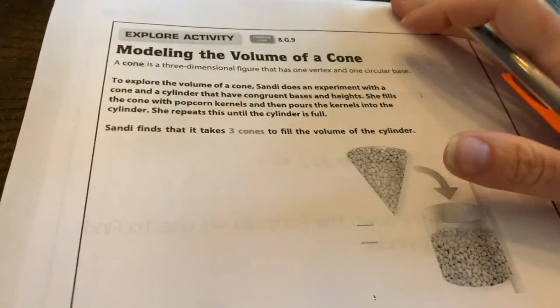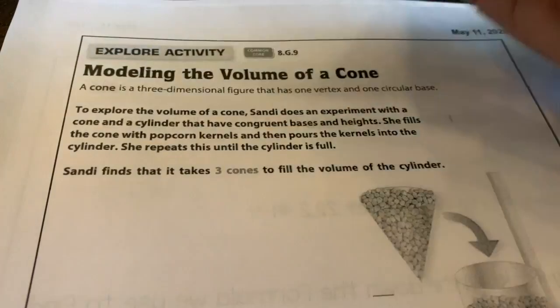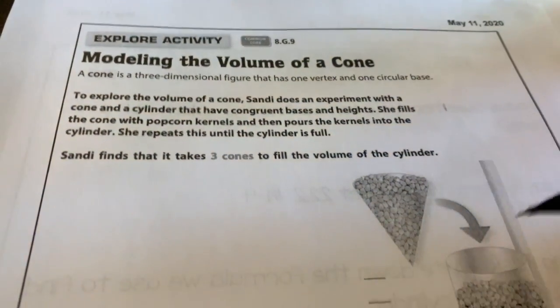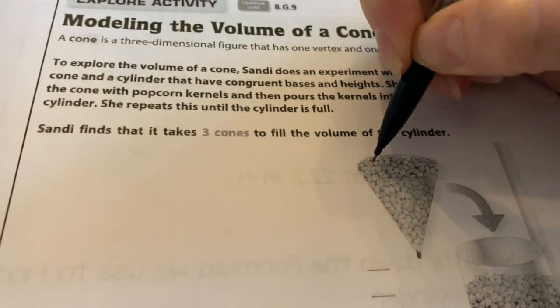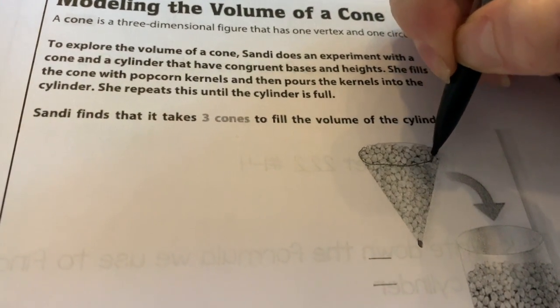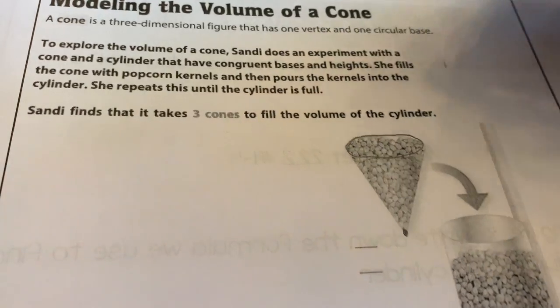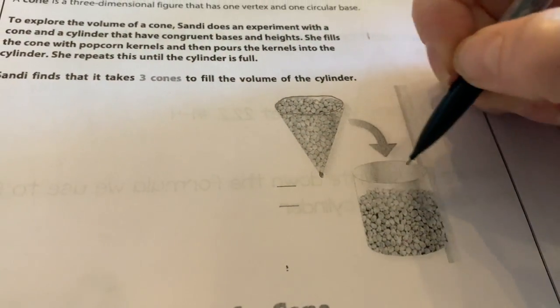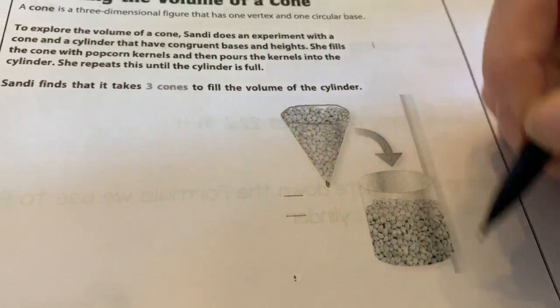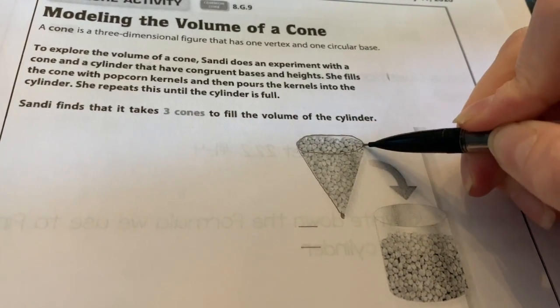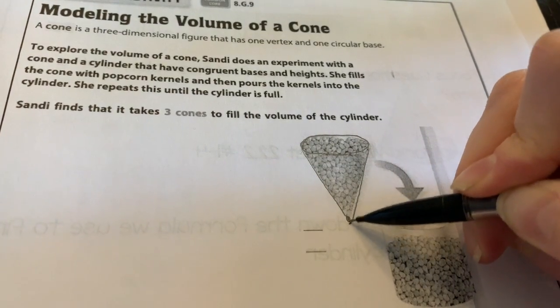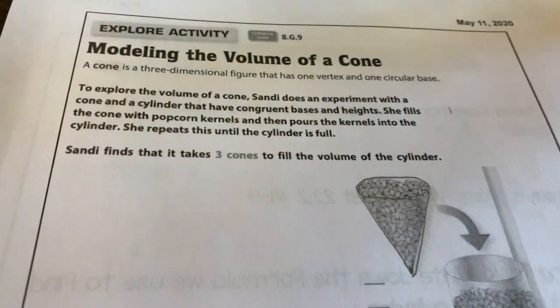So we're going to read what it says here. A cone, of course, is a three-dimensional figure. It has one vertex, which is here, and one circular base, which would be here. So it's different from a cylinder. A cylinder has two circular bases, exactly the same, separated by a height. The cone instead has just one circular base, and then it meets down here at a vertex.